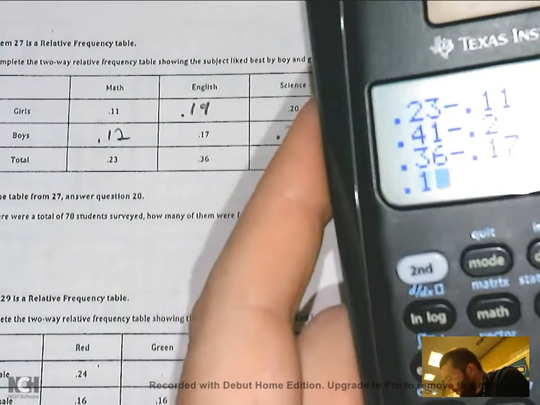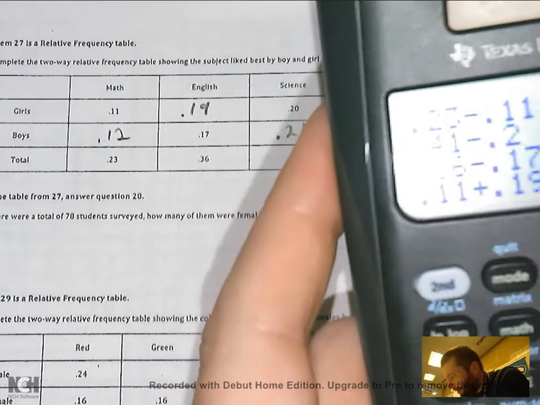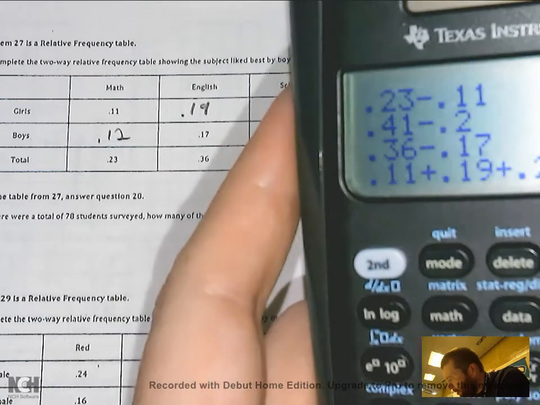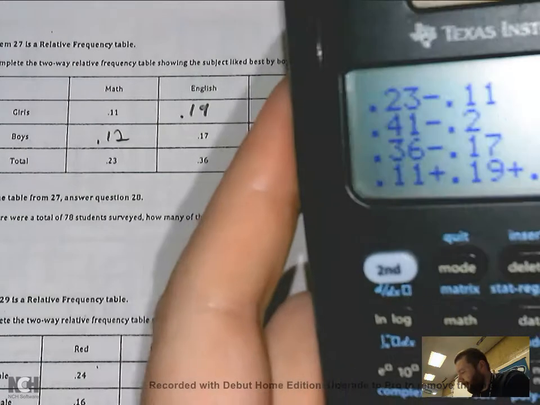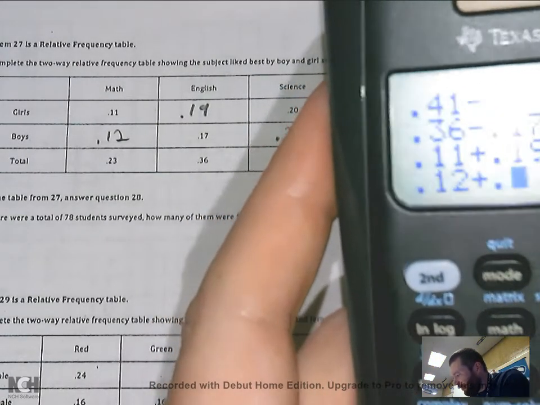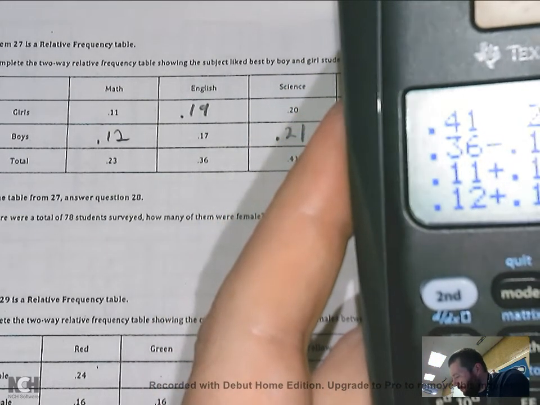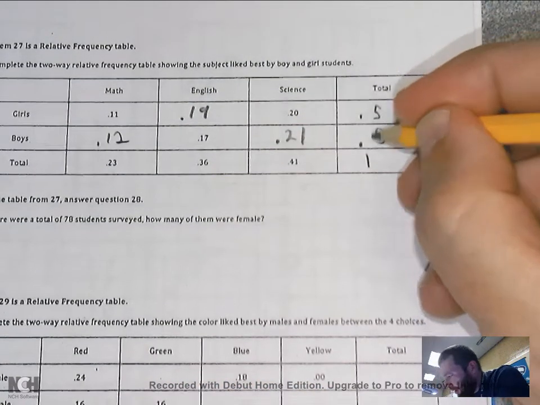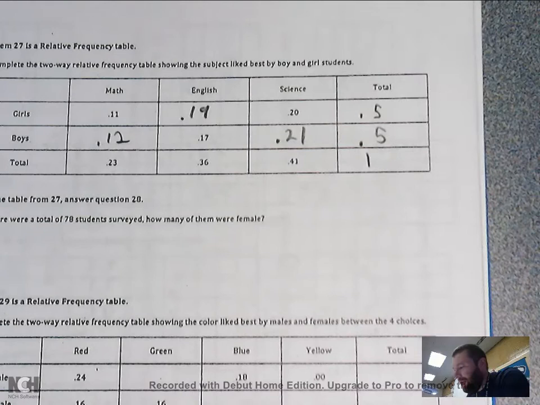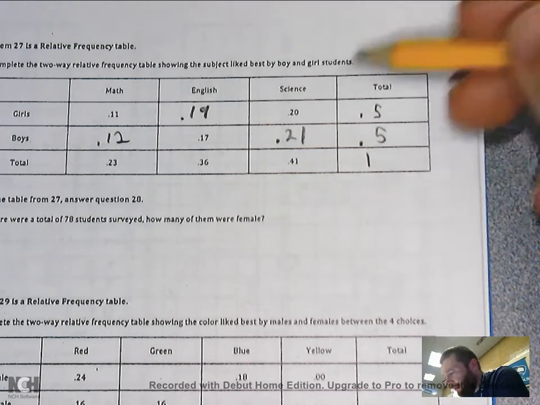So 0.11 plus 0.19 plus 0.2 is 0.5. Means this other one should be 0.5 as well. 0.12 plus 0.17 plus 0.21 is 0.5. Good. Everything adds up. Okay. So there's my relative frequency table.